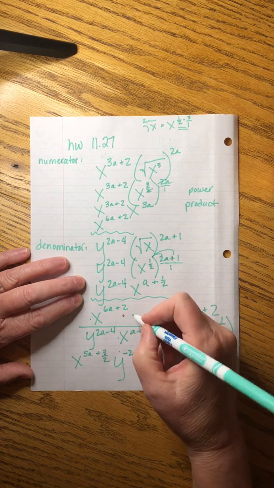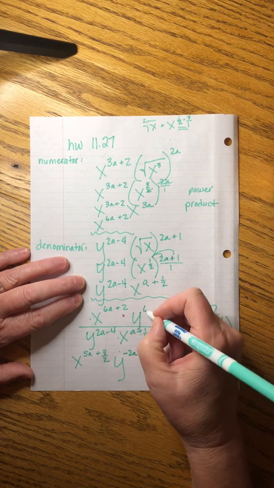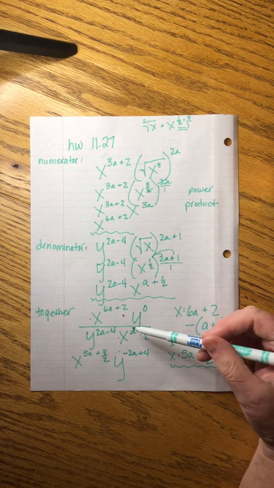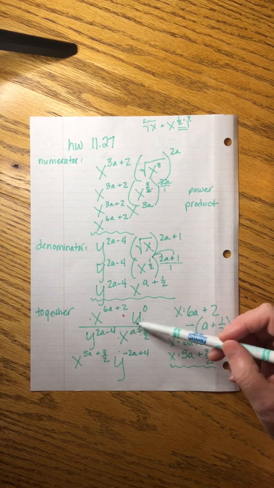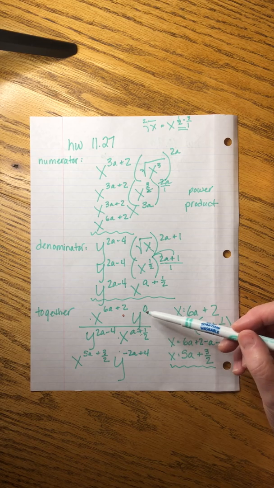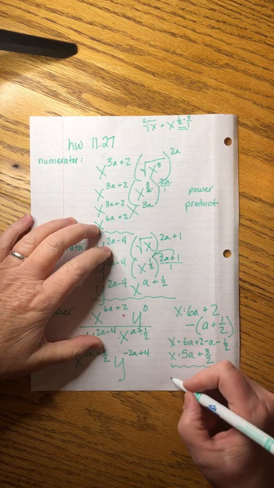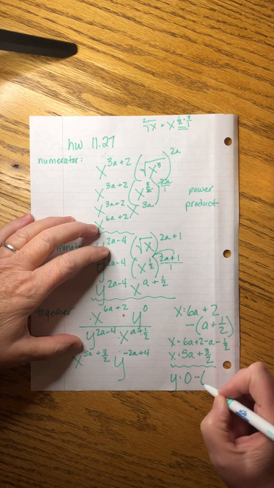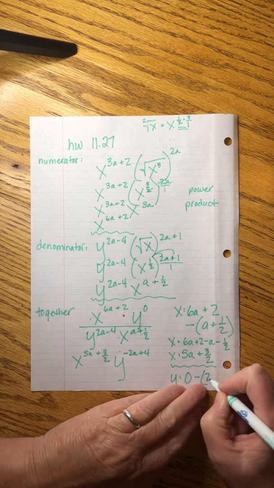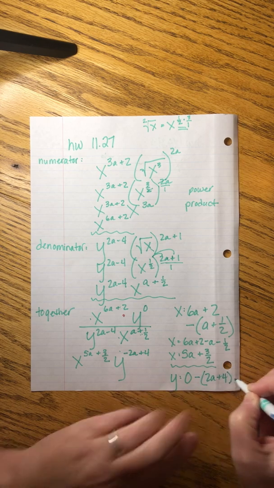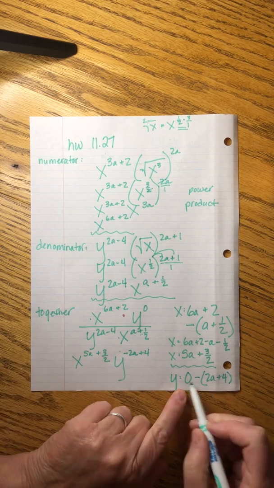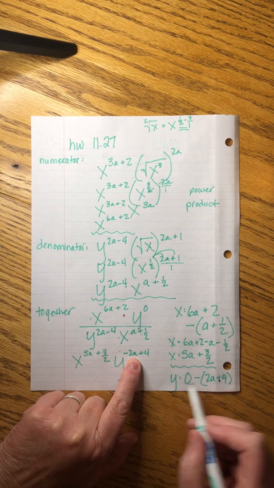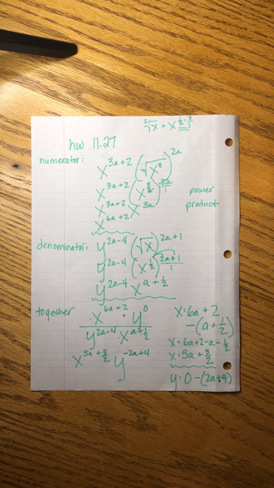If it helps, you can think of there being a y to the 0 power up there. Remember, anything raised to the 0 power is a 1. So if it helps us, we can always add this concept, and then our y exponents would be 0 minus (2a plus 4), which is what we have here. And then that gives us the answer that I just did in my head. So this is another way to conceptualize what we're doing here.